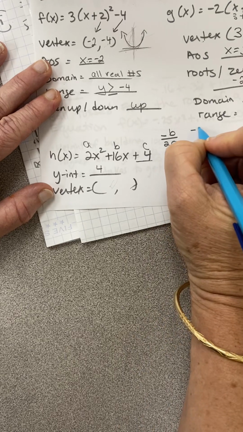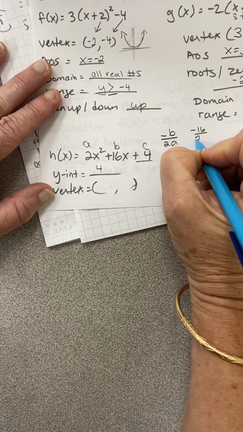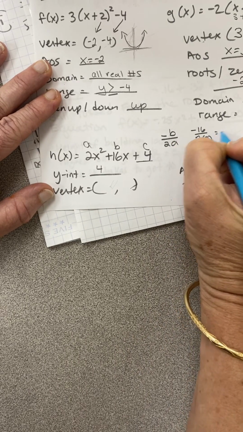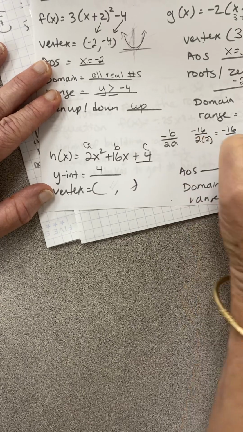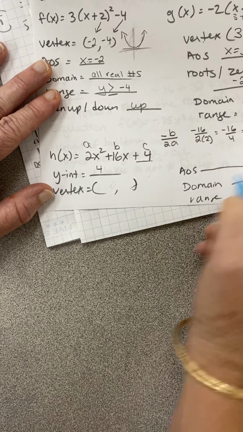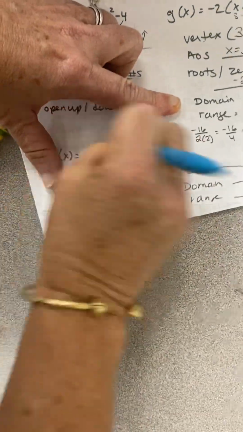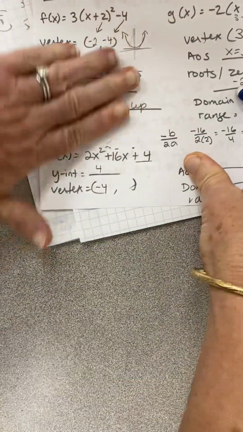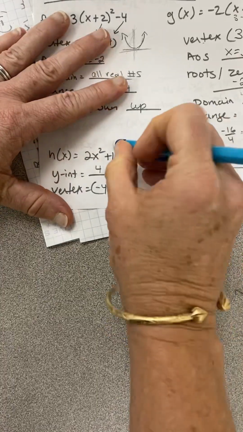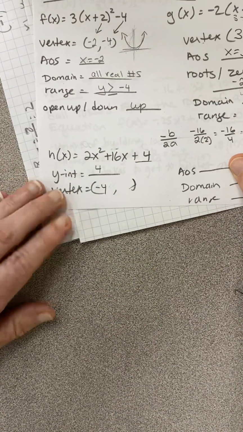So -16 over 2 times 2, so -16 over 4, which equals -4. So -4 is the x. Now, this is what I don't like about standard form: I'm getting so old, I have to remember all this stuff, and then I have to write it down.